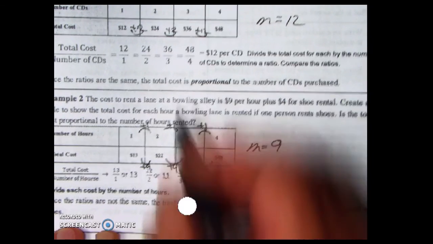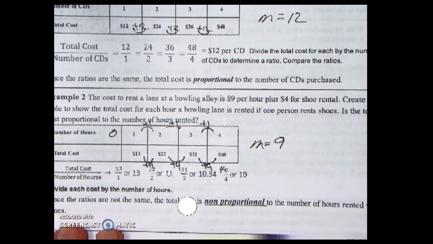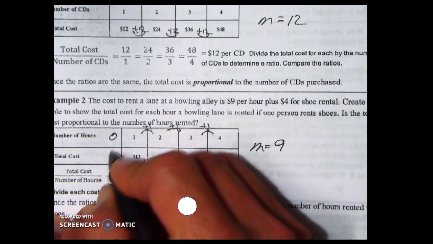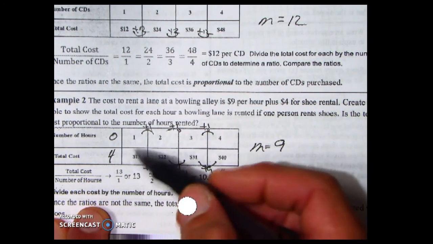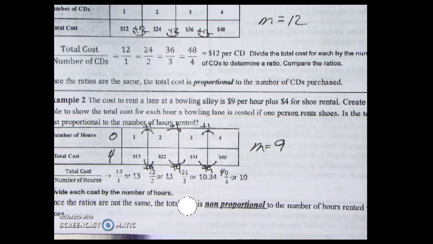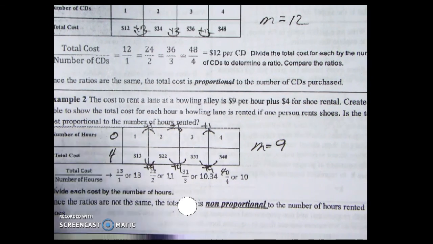This is a weird deal. Theoretically, at 0 hours, before he even gets charged for the number of hours he rents the bowling alley, how much does it cost him to bowl? $4, right? We call this the zero rule. We call it the zero rule because it helps us figure out certain things about situations, whether they're proportional or not, and how to write an equation for them. Turn your page. So here's two things.